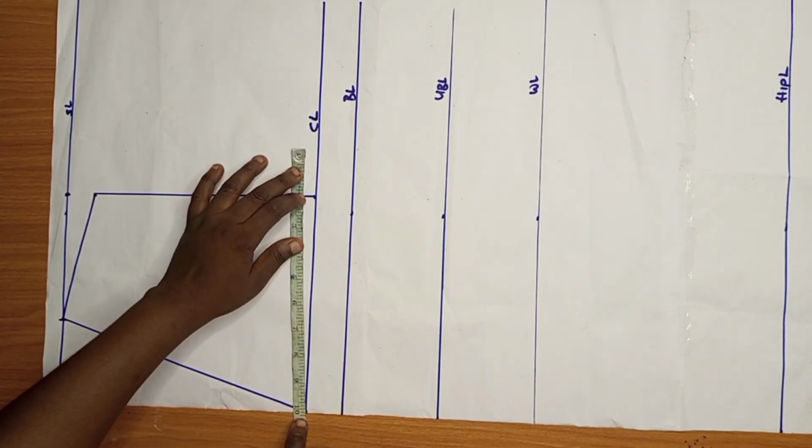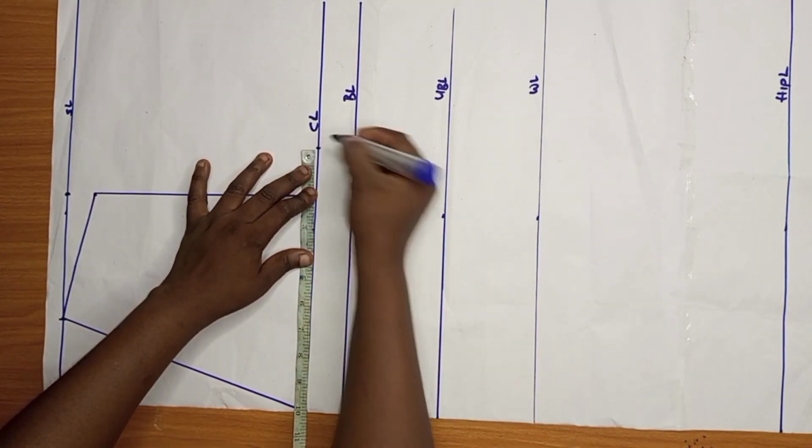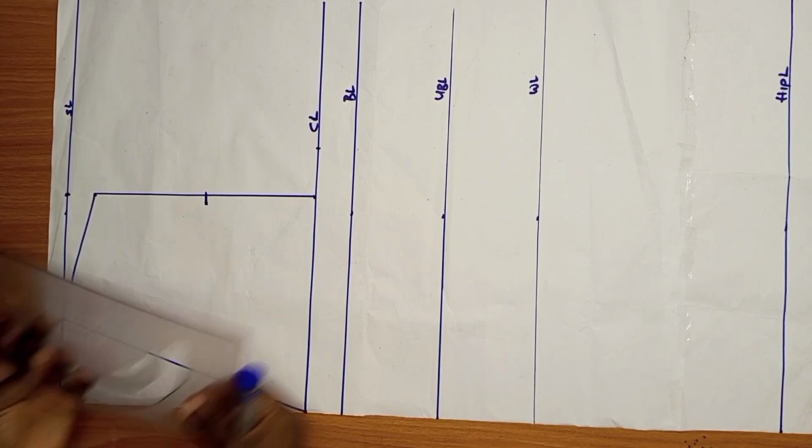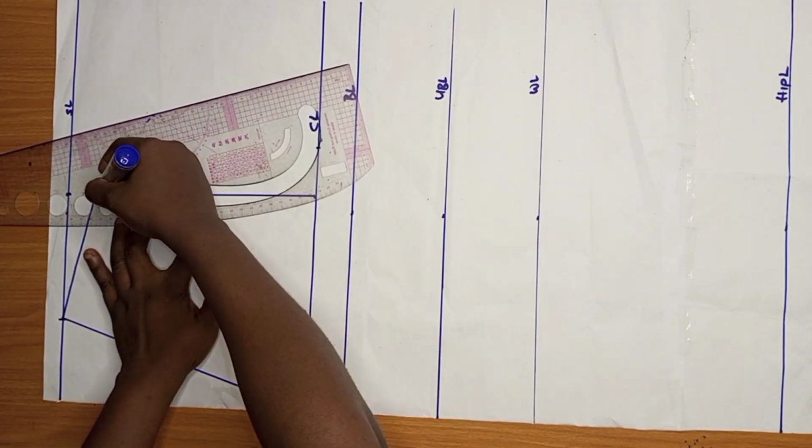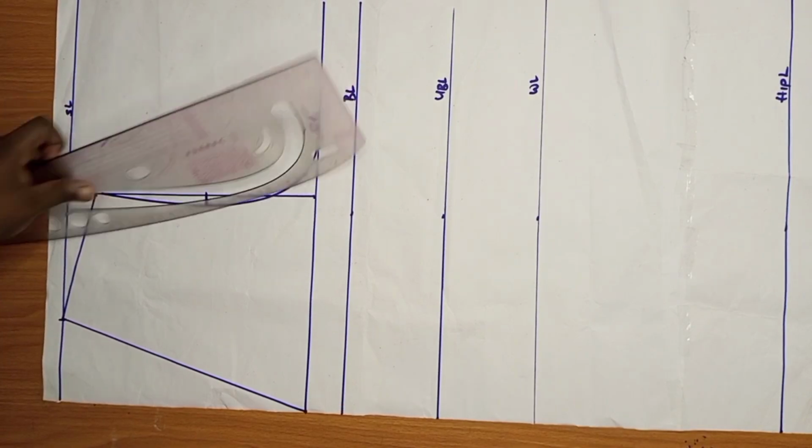and then I'll go ahead and measure my bust circumference divided by 4. I'm going to be placing one part of it there, which is 10 inches. Then I will go on my chest line. Then I'll go ahead to connect it this way.